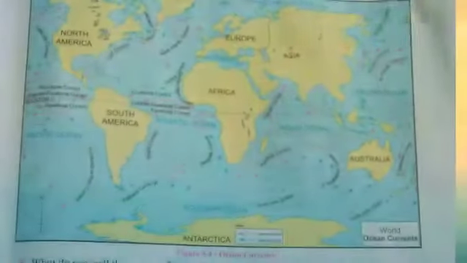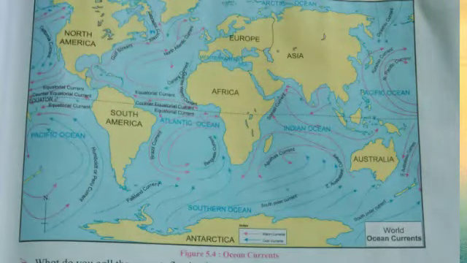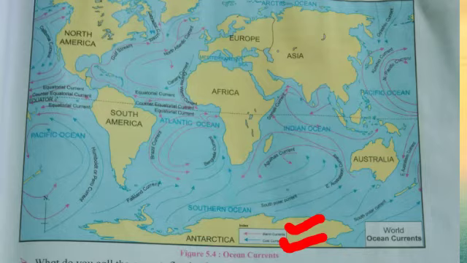Dear students, come to page number 31, figure number 5.4, ocean currents. Make friends with maps, observe it carefully and answer the questions. In this map, two types of currents are given in an index. Red rays indicate warm currents and blue rays indicate cold currents.